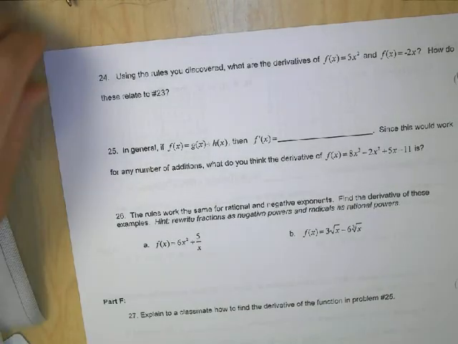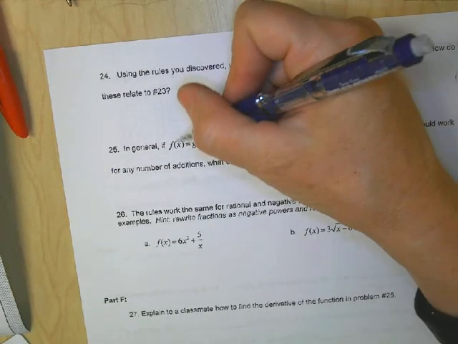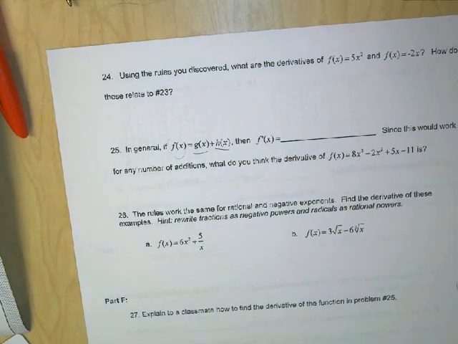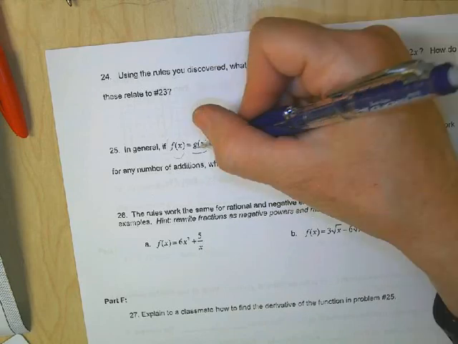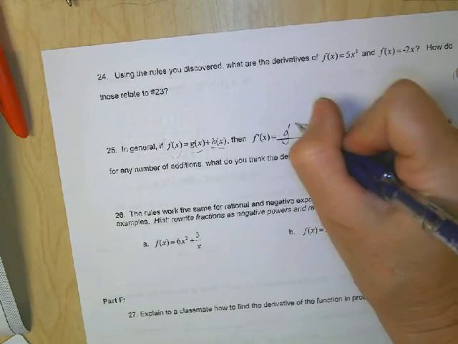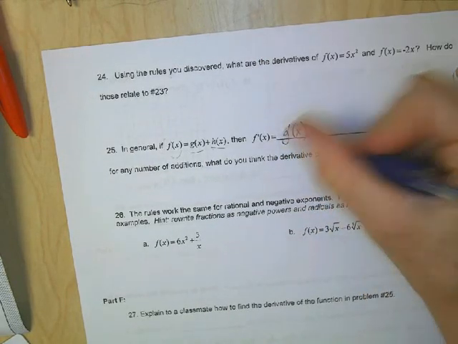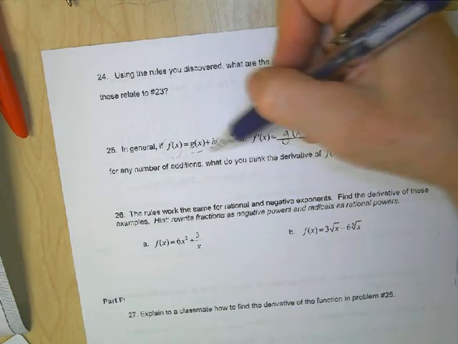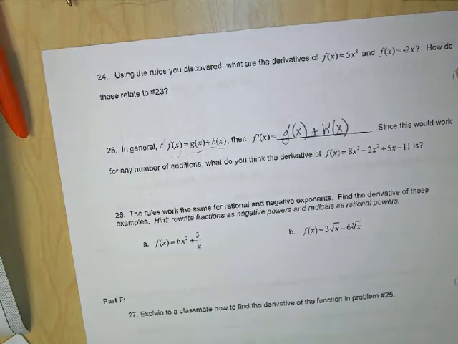If you have a function that's made up of adding or subtracting two functions together, you can just find the derivative of the first one and add it to the derivative of the other one. And it doesn't matter how many you have added together, that's all you've got to do. Just find the derivative of each part and add those together.